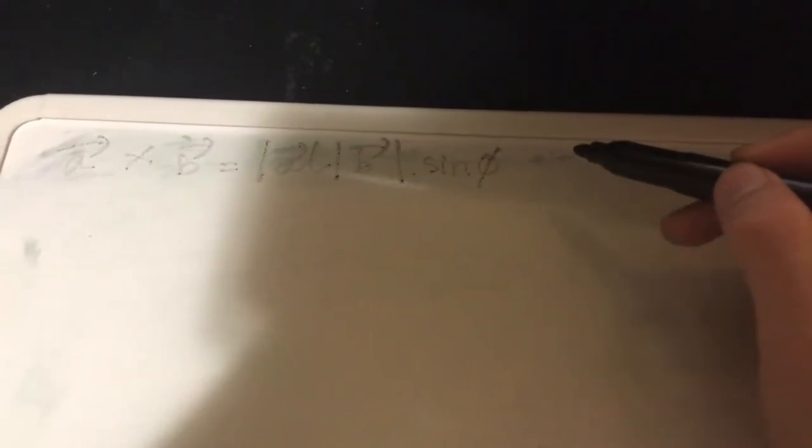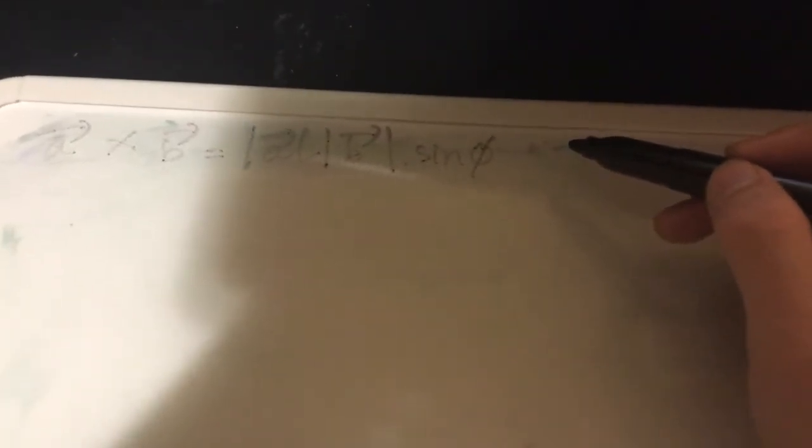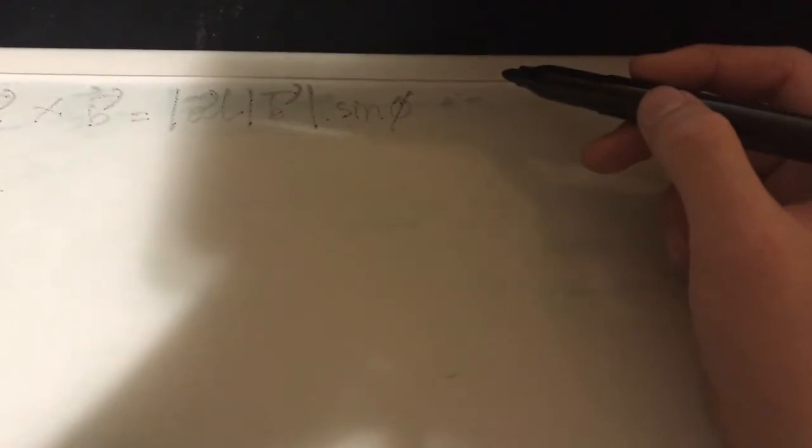But with the cross product, it happens in 3 dimensions, so it also has a direction, and this direction is written as the vector n.